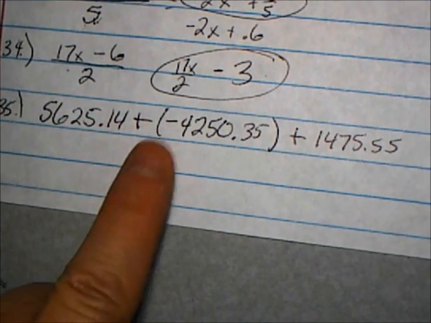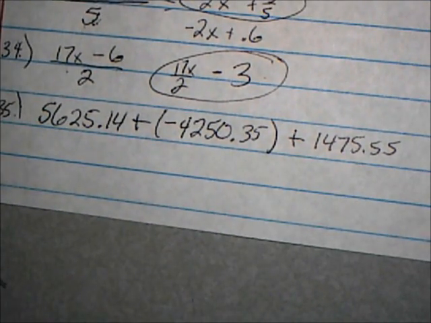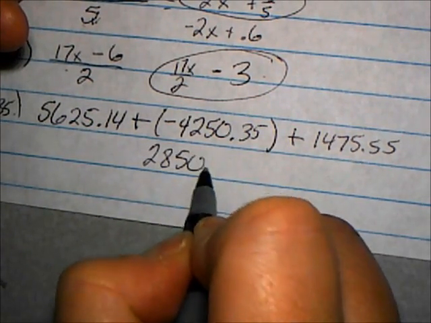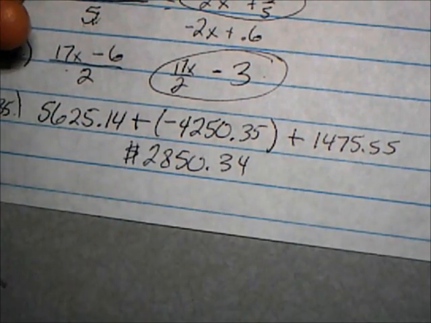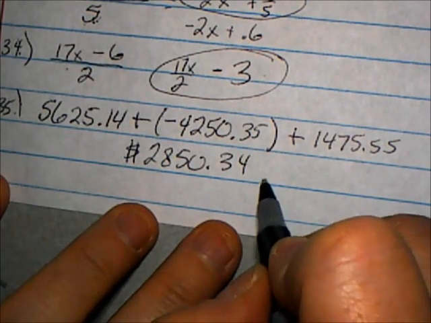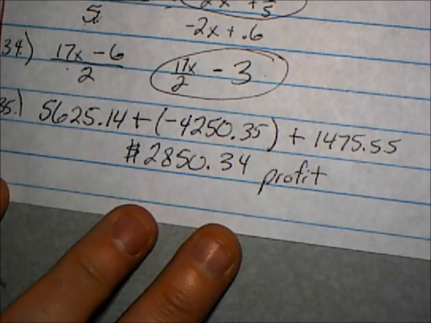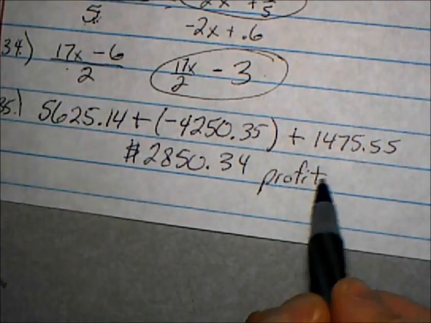Now, if you just want to subtract that amount and add that amount, you're okay. There won't be a difference. 2,850.34. You did that fast. Okay, you got what? 2,850.34. And then there's money, so put the money symbol there. And would that be a profit or a loss, by the way? This is a profit, and you know that why? Because it's positive. Because it's not negative, that's right. Because it was a positive number. So this was a profit of that amount.